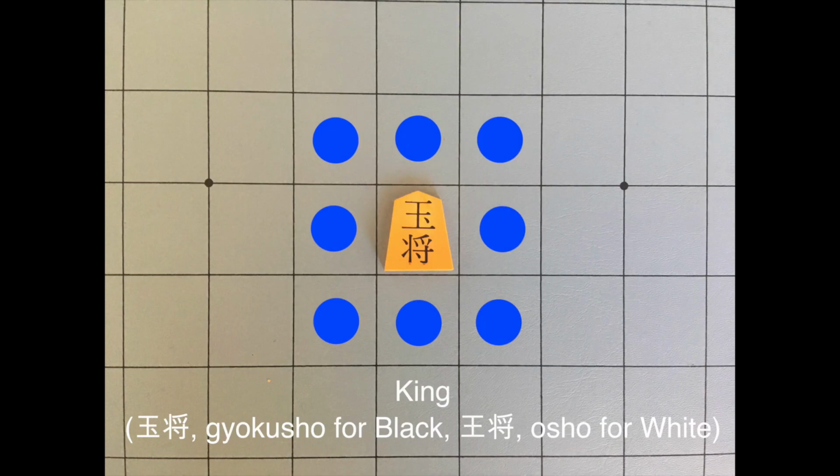The king. The king moves just like his Western counterpart, stepping 1 square in any direction. He is the most important piece in your army. If your king is captured, game over. You've lost. By the way, in Dai Shogi, the king is allowed to step into check if he wants, although this is obviously a bad idea.